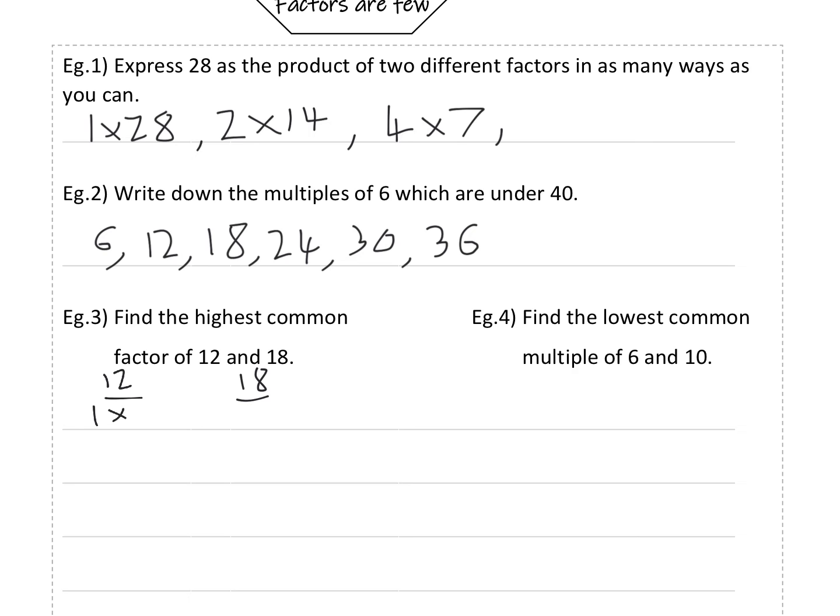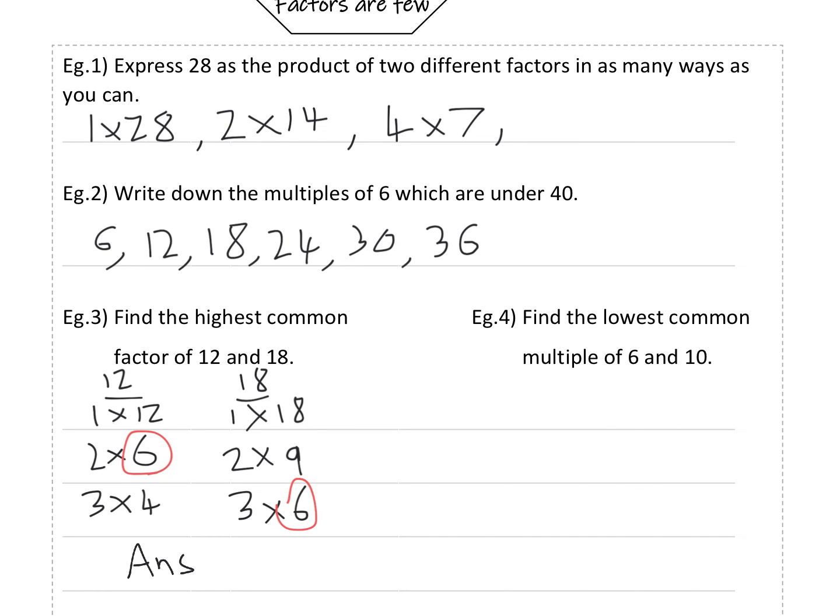So the factors of 12, if we do it in order, 1 times 12, 2 times 6, and 3 times 4. The factors of 18, 1 times 18, 2 times 9, 3 times 6, 4 and 5 don't fit in. So the highest common factor, you can spot there, the largest number is 6. So there are 4 common factors. 1 is common, 2 is common, 3 is common, and 6 is common. 6 is the highest common factor. So your answer is 6.